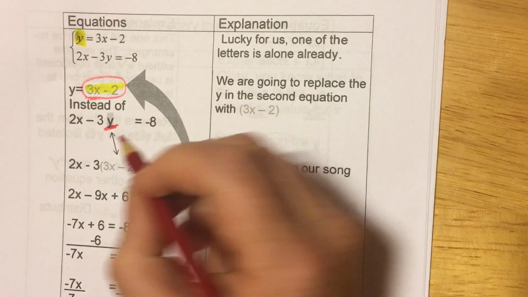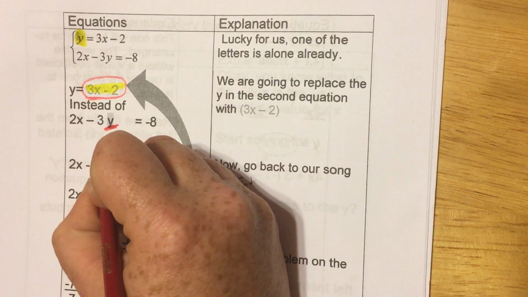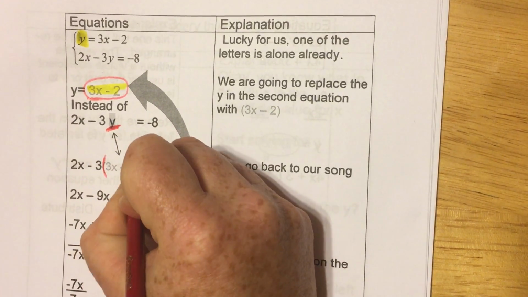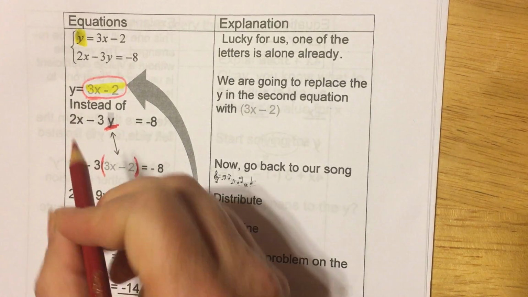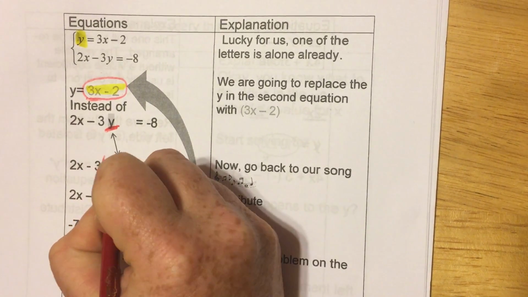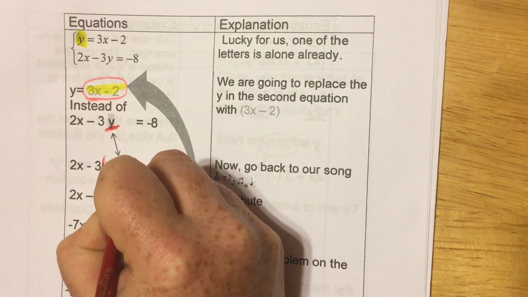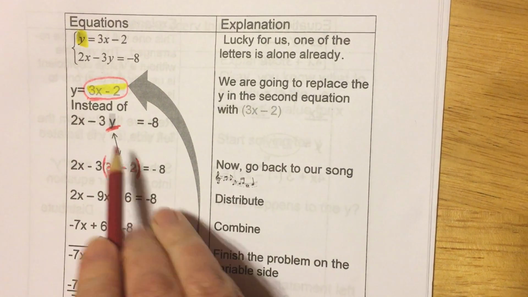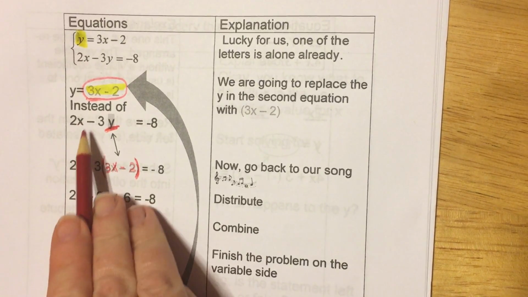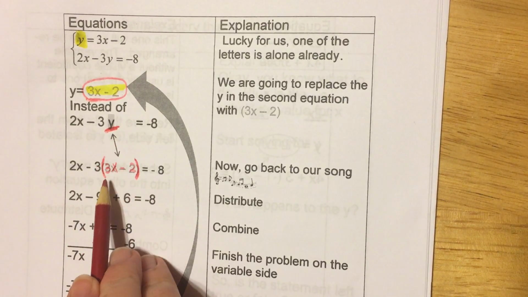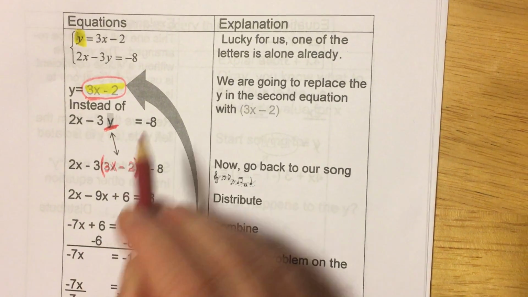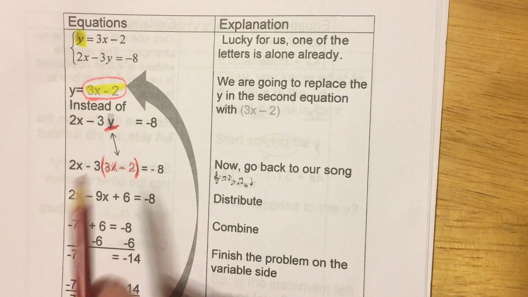Sometimes I call it a blob. I take the blob, I stick the blob in. But whenever I stick a blob in, I always put parentheses around it, because it reminds us that if there is a distribution that has to take place, we don't forget it. So here we have 2x minus 3 times the parentheses 3x minus 2 equals negative 8. Everything stays the same except the y.